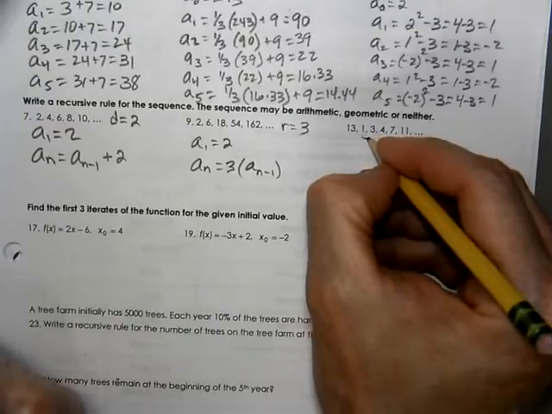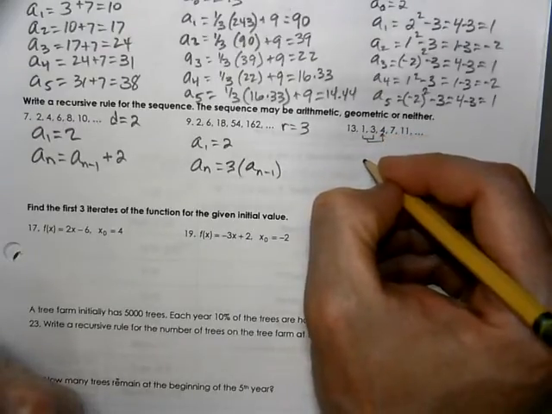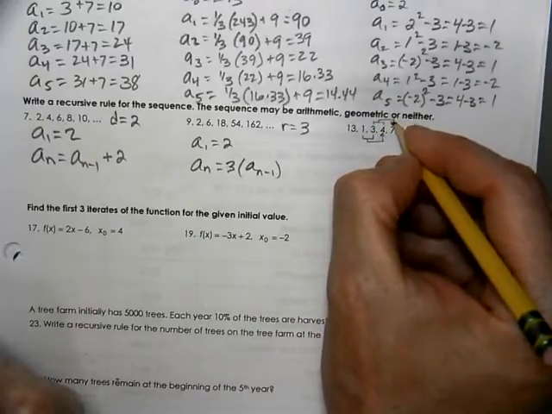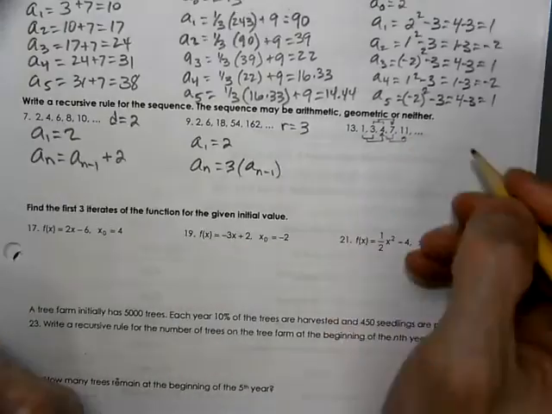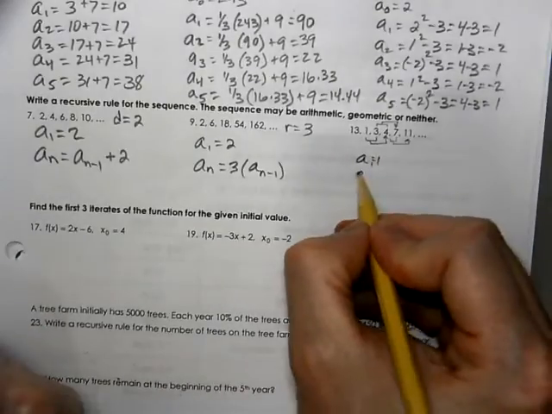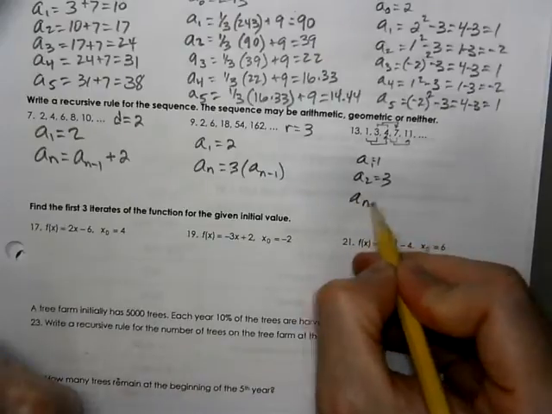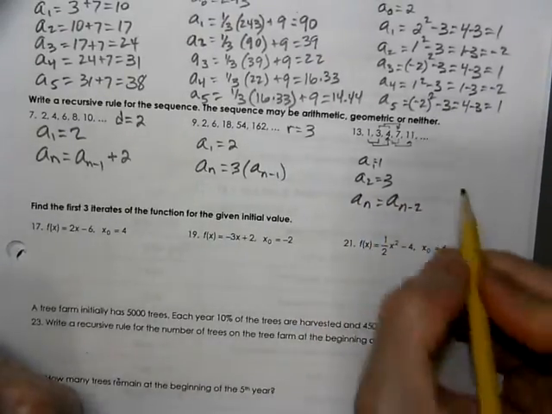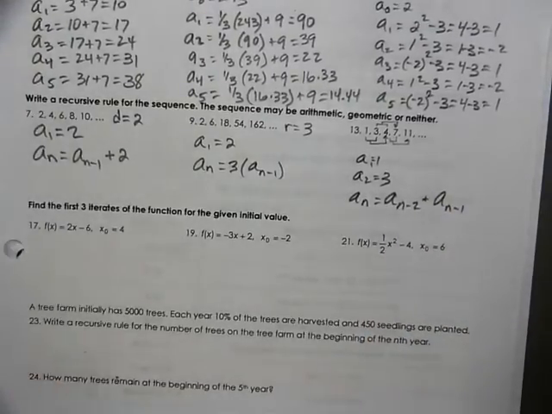Here it looks like these two numbers are being added to make that one. These two numbers are being added to make that one. So our first term is 1. Our second term is 3. And to find anything else, you're going to take 2 numbers back plus 1 number back.